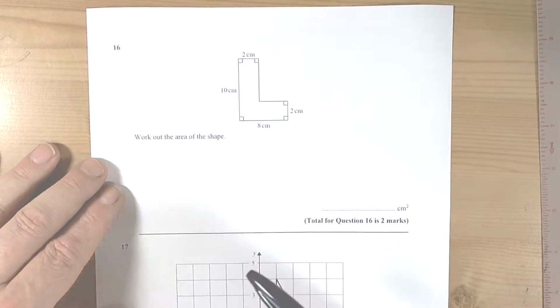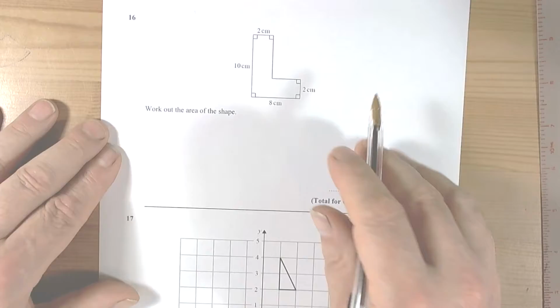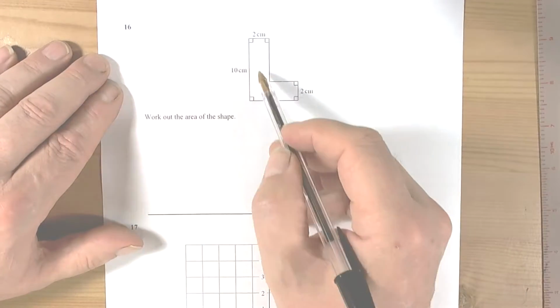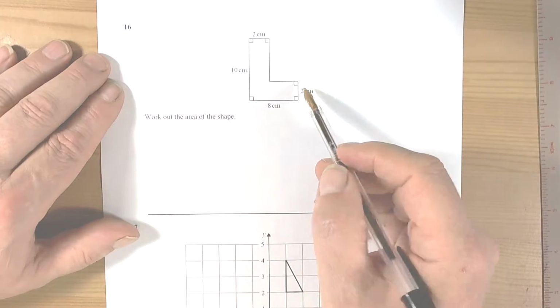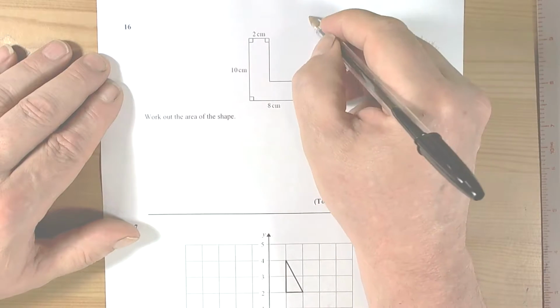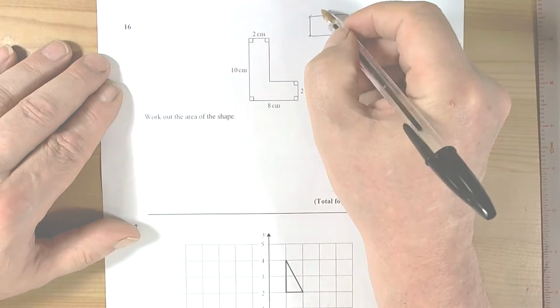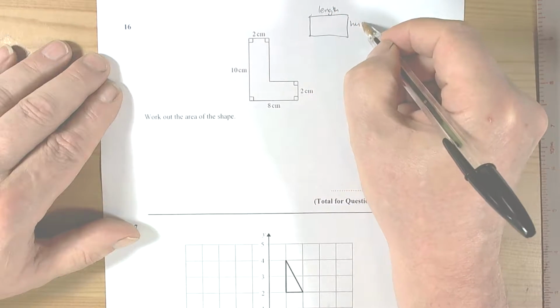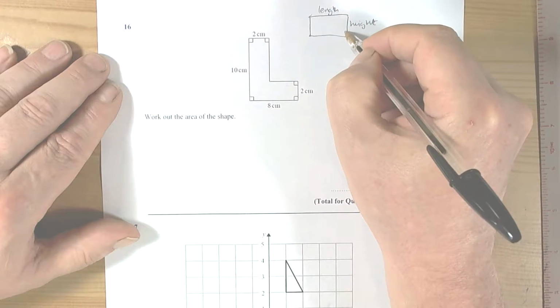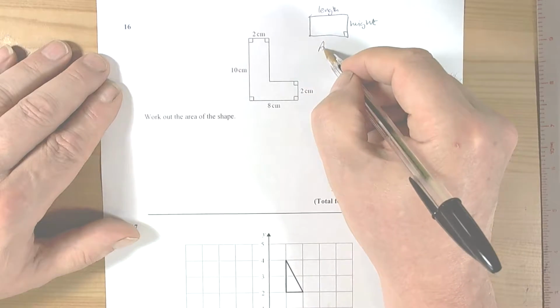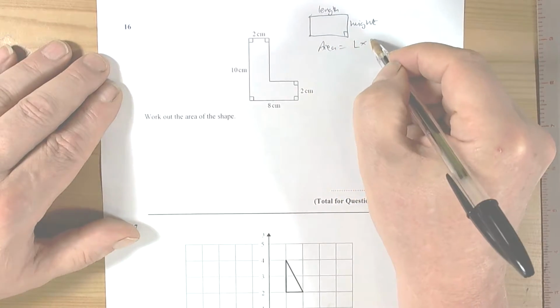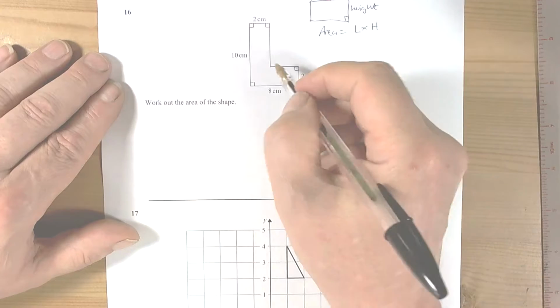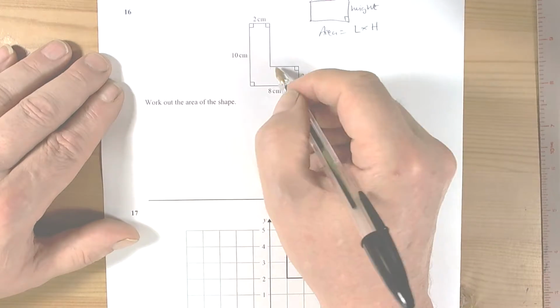Okay, so this question talks about working out the area of this shape. Now, we don't have a formula for calculating the area of an L shape, but what we do have is a formula for calculating the area of a rectangle, where a rectangle would have a length and a height, measured at right angles to each other, and the area would equal the length times the height.